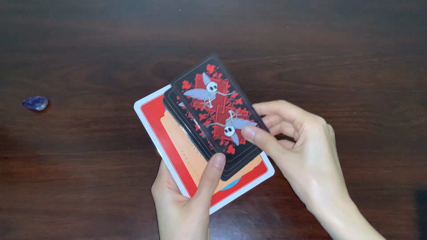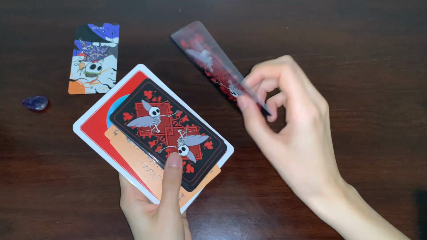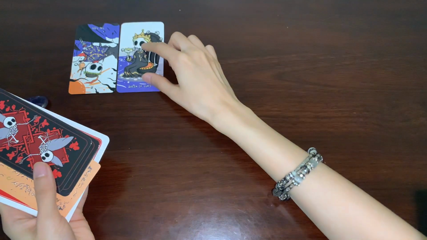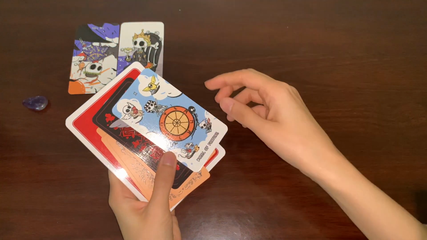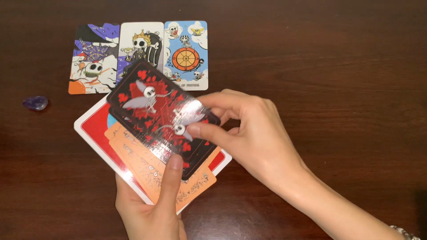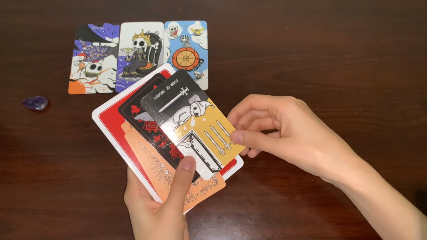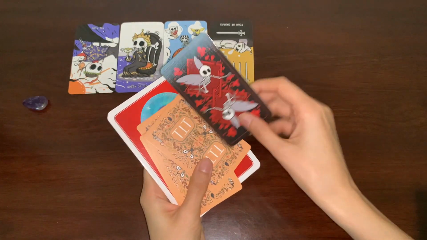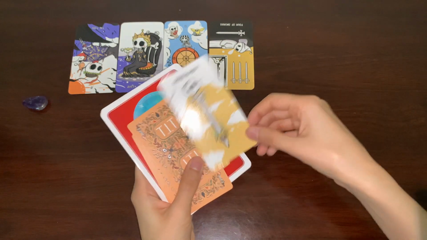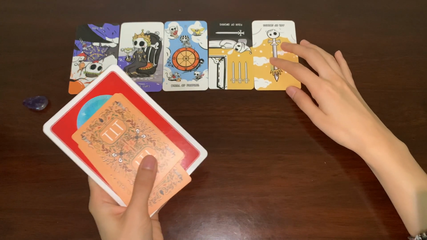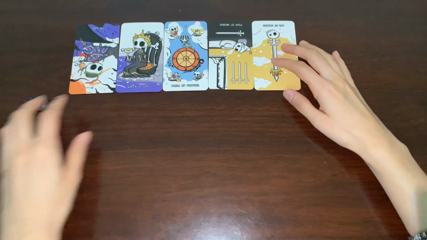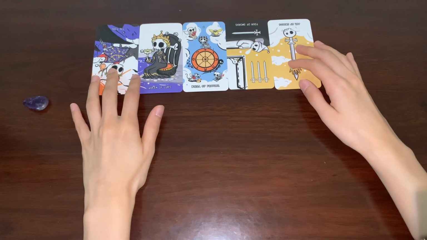Hello, pile three. Welcome to your reading. Let's see what kind of a spell you put on people. We have the Fool in reverse, Queen of Cups, Wheel of Fortune, Four of Swords in reverse, Ace of Swords in reverse. Interesting.